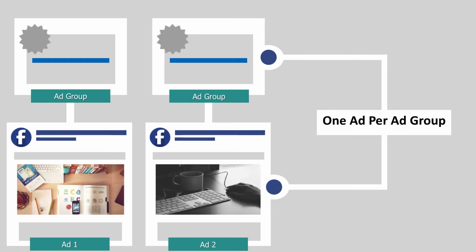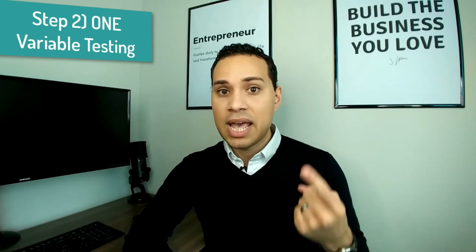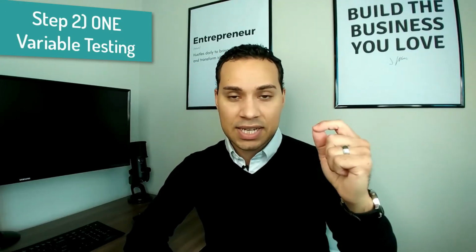And this is important for 2 reasons. Number 1, it gives you the maximum amount of control, because if you have more than one ad in an ad group, Facebook will rotate them to optimize for whatever your campaign goal is, and you don't want that. You want a definitive, this is better than that.